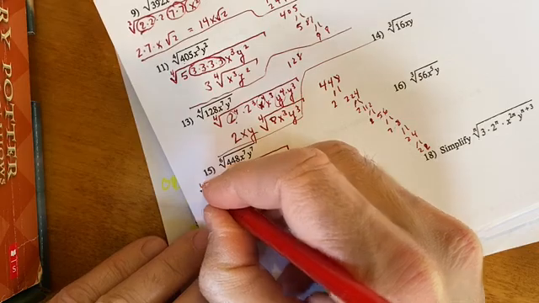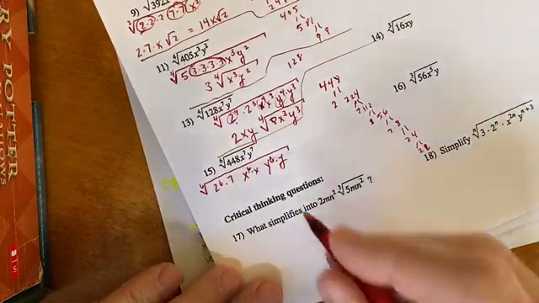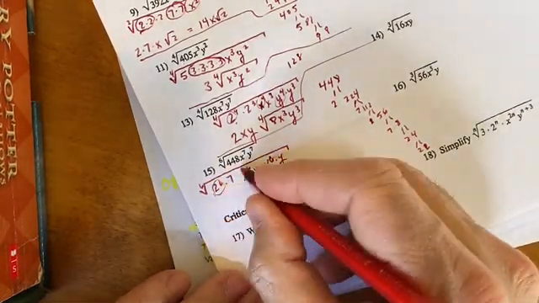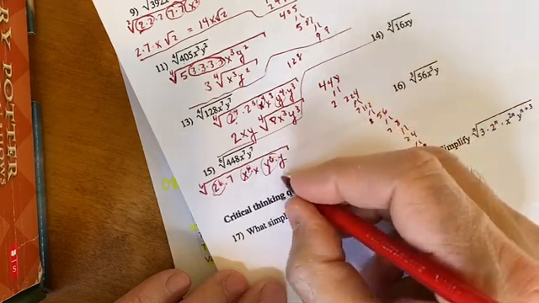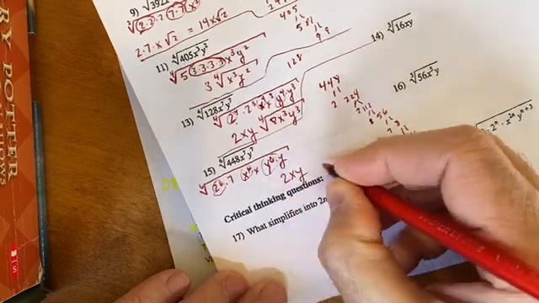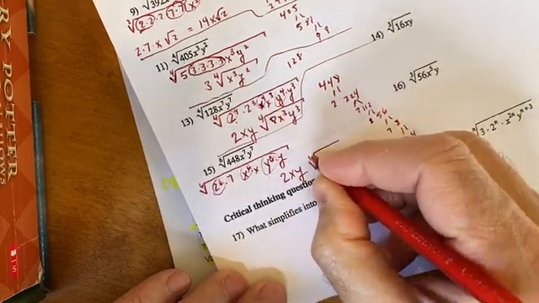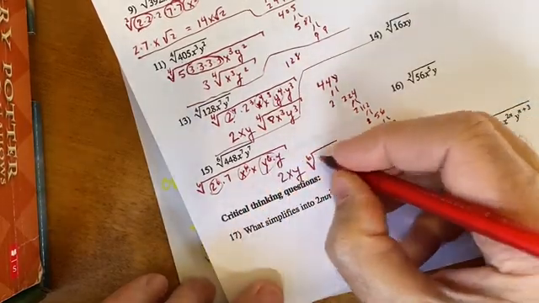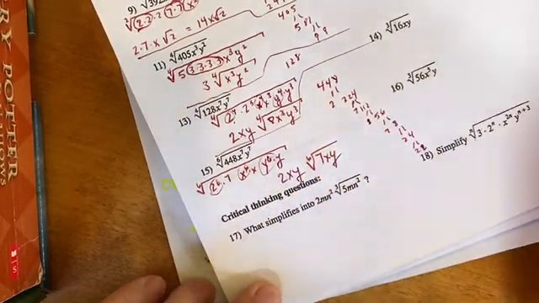Oh, this is the 6th root. Okay, so this shouldn't be too bad. 1 2 comes out, 1 x comes out, 1 y comes out. And what stays in the 6th root is 7xy. Okay?